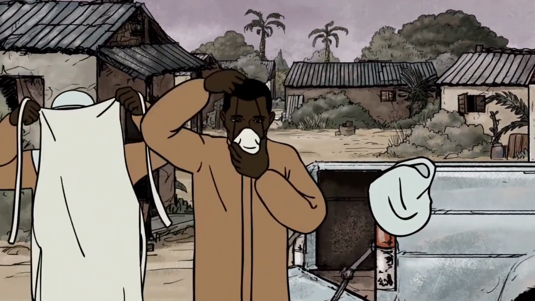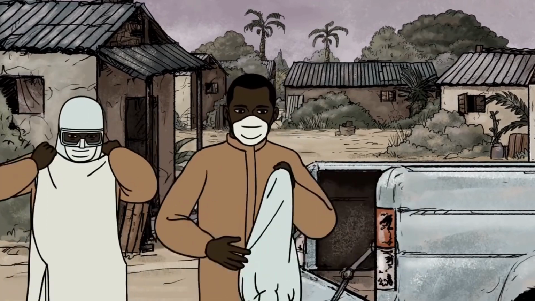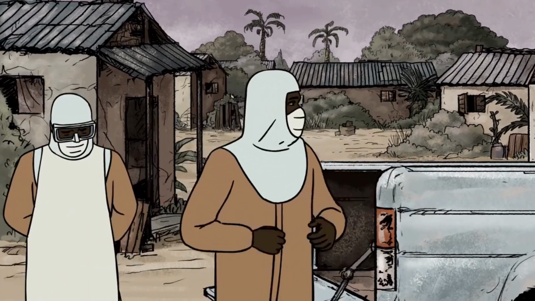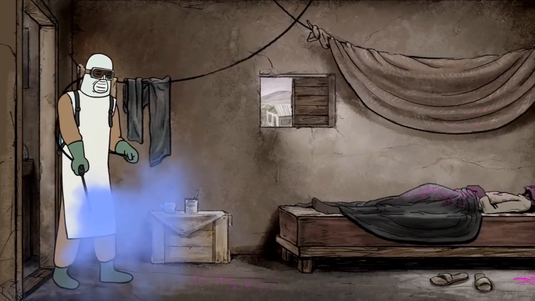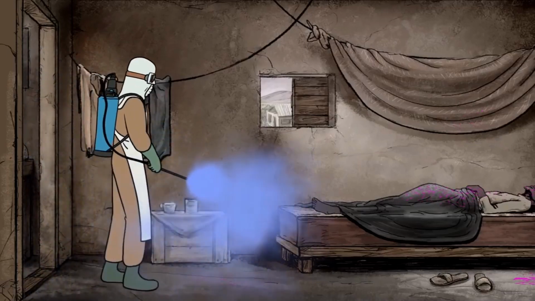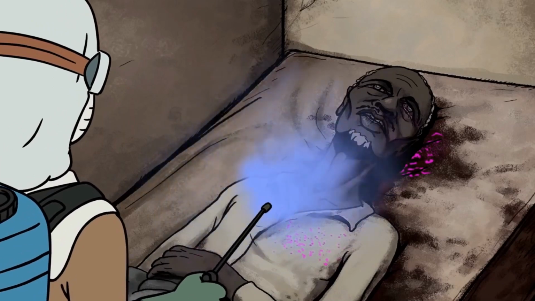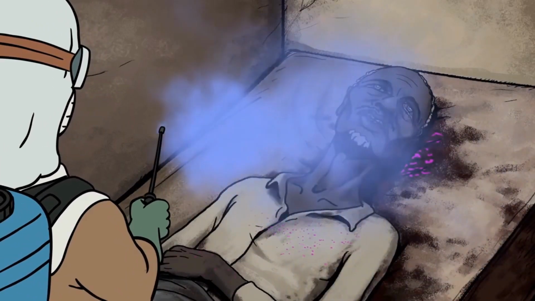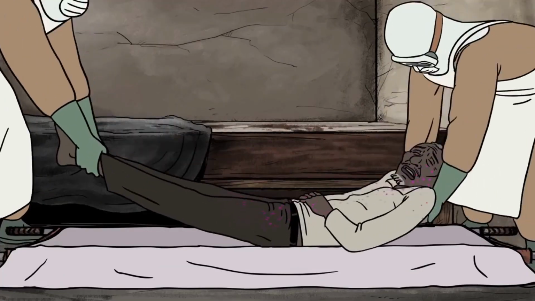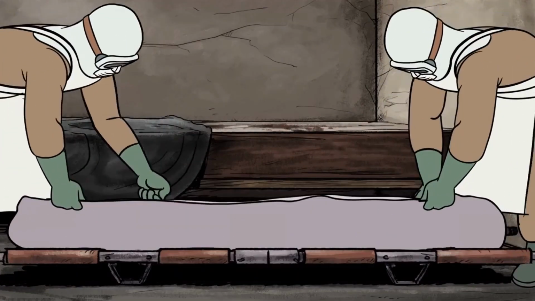The team wore protective clothing that kept them safe from the dangerous germs. They sprayed Grandfather's room and his body with chlorine to destroy the Ebola germs. They put his body safely away in a bag.